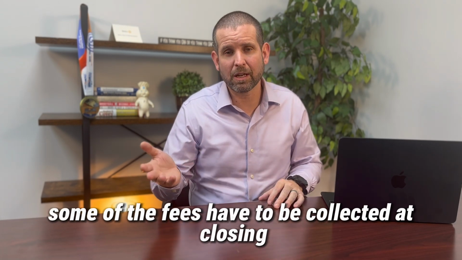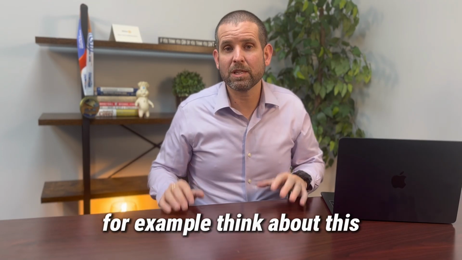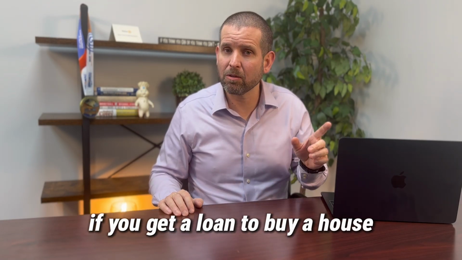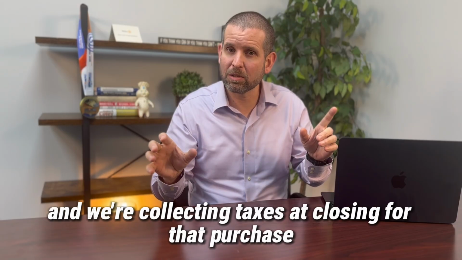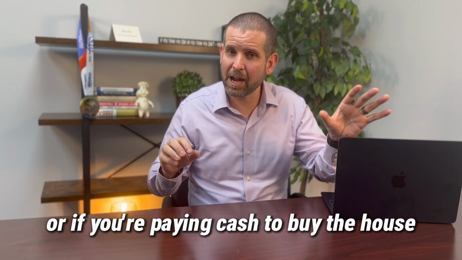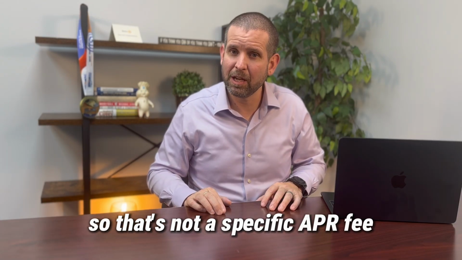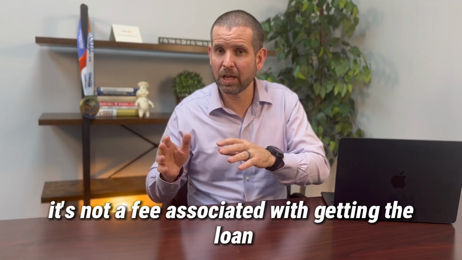Some of the fees have to be collected at closing, but they're not APR fees because it doesn't have any bearing on the loan itself. For example, think about this. If you get a loan to buy a house and we're collecting taxes at closing for that purchase, it doesn't matter if you're getting a loan to buy the house or if you're paying cash to buy the house, you're still going to pay those taxes. So that's not a specific APR fee because it's not a fee associated with getting the loan.